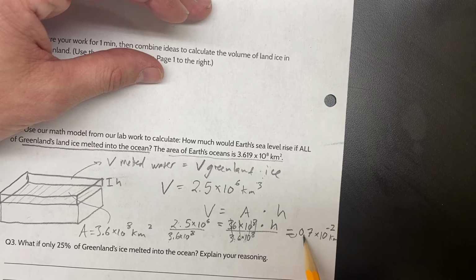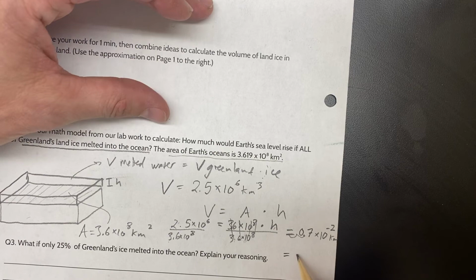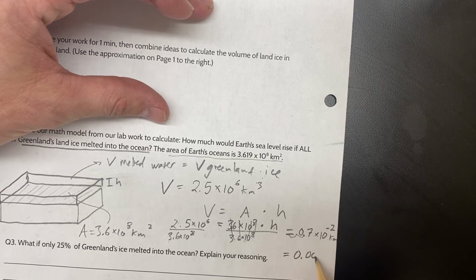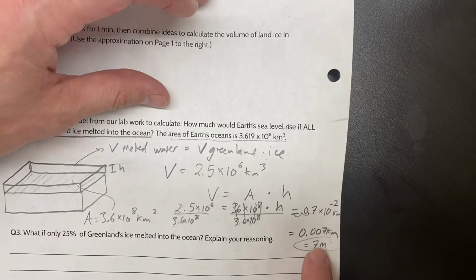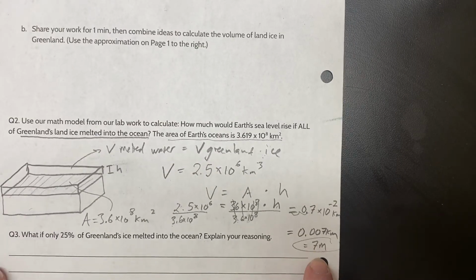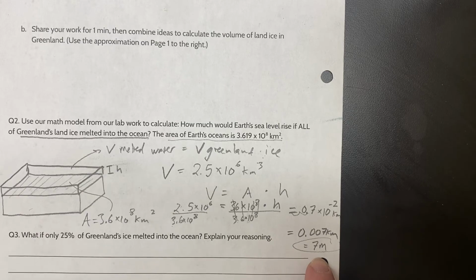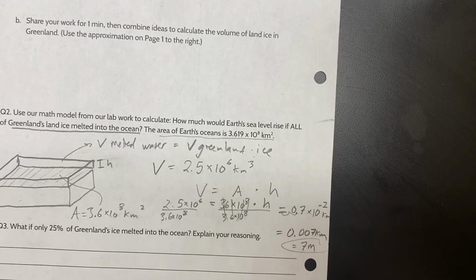Notice I'm making the numbers smaller because it's a negative 2. This ends up being 0.007 kilometers. This is about 7 meters. There's 1,000 meters in 1 kilometer. So this is approximately 7 meters of sea level rise that we'll get if all of Greenland melts and goes into the ocean.